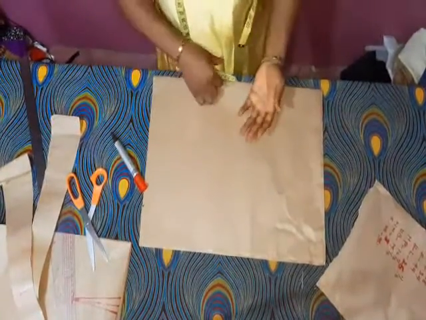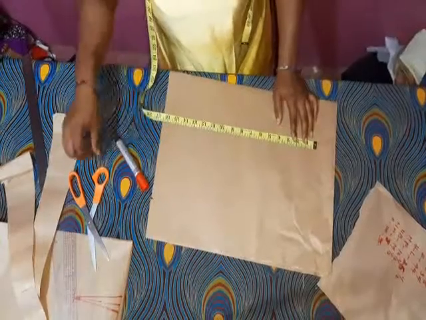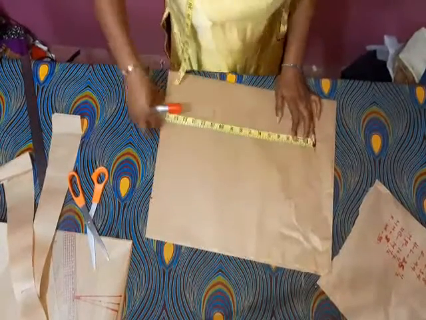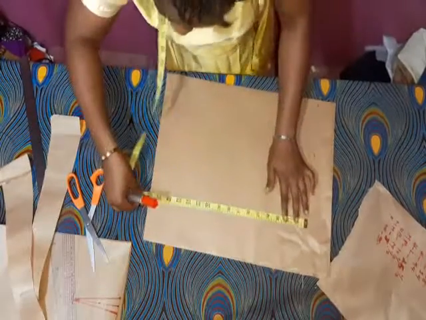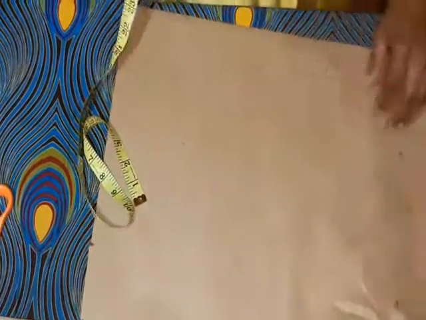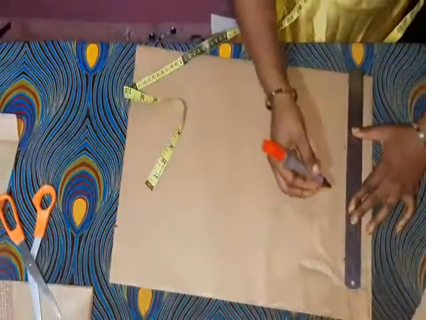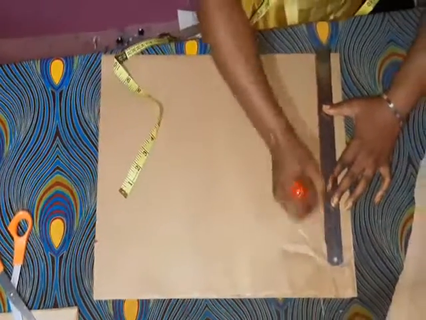So this upper side will be having a shoulder. Our half length says 16.5. This is our 16.5. We'll mark it and then rule a line. This is it. Rule line.